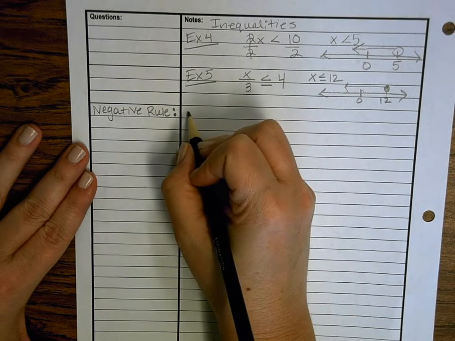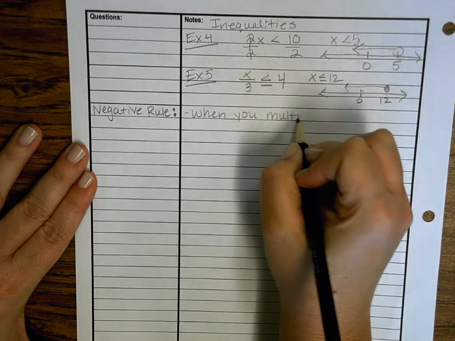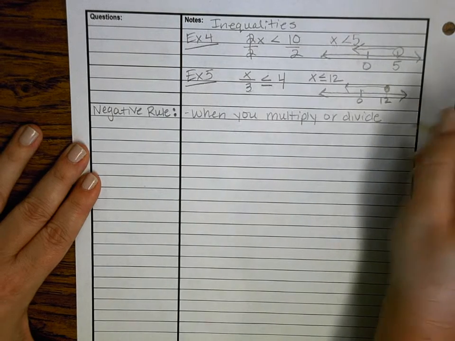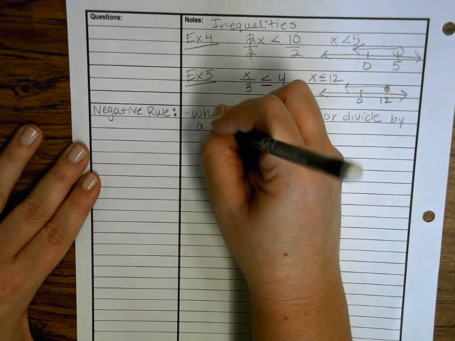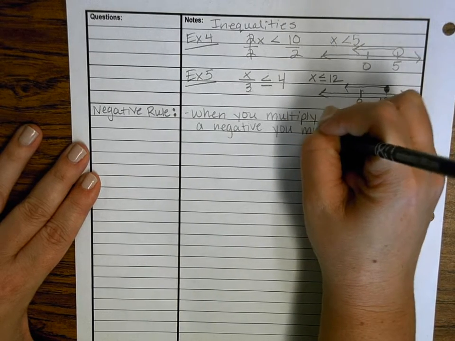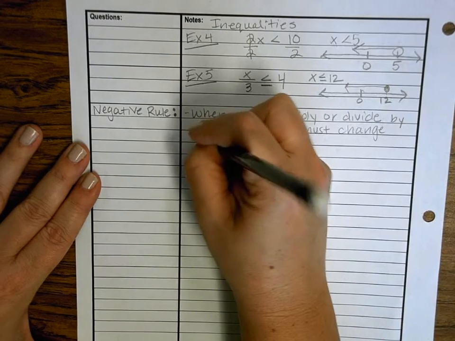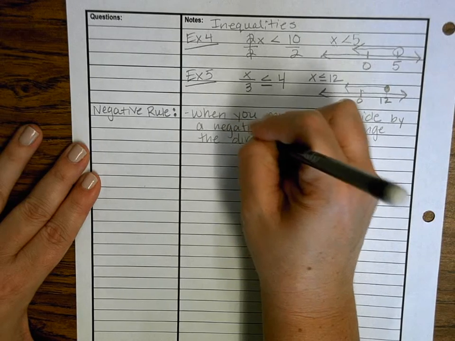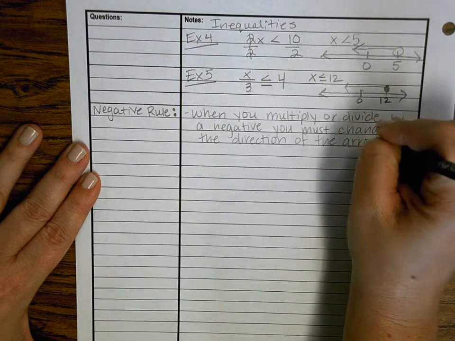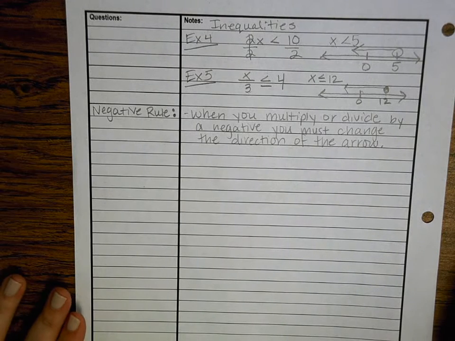And this states when you multiply or divide by a negative, you must change the direction of the arrow. When you multiply or divide by a negative, you must change the direction of the arrow.